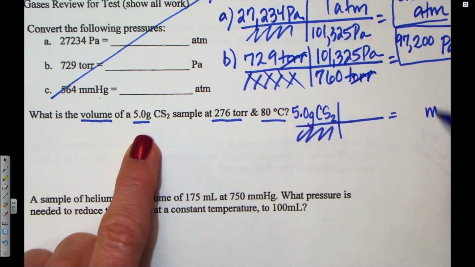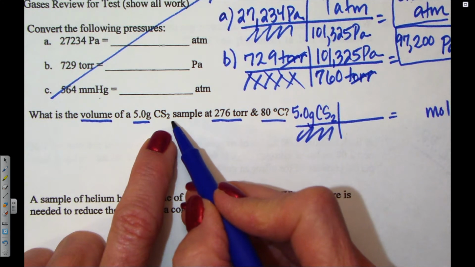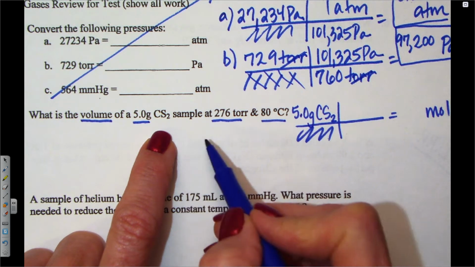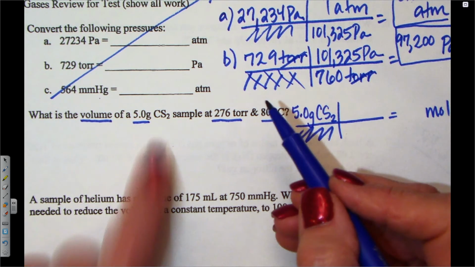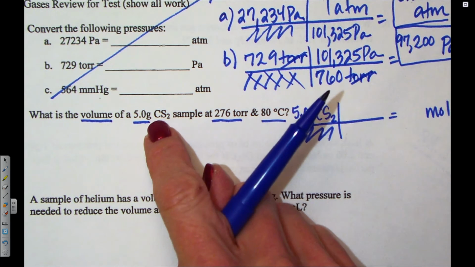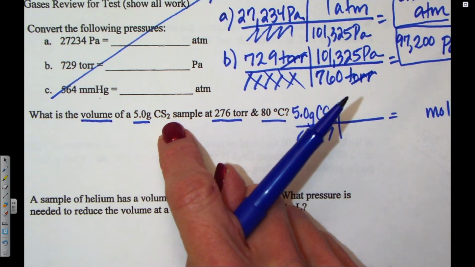I'm going to go ahead and convert that to moles, because for the ideal gas law, that has to be in moles. So the molar mass of carbon disulfide, I'm just going to talk you through that. I'm not going to write it in because I don't have a lot of room here, but you would want to show this if it was a quiz or a test. You're going to say 12.01 for the carbon, and then 2 times your sulfur atomic mass, which is 32.07.